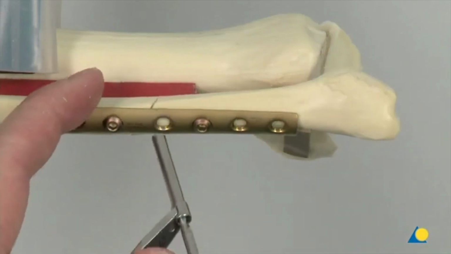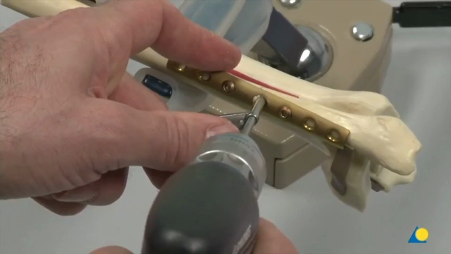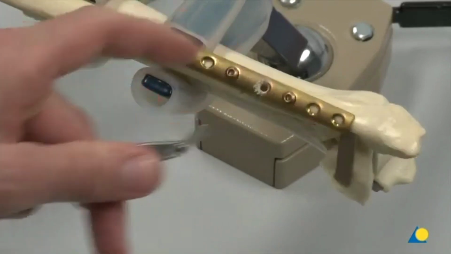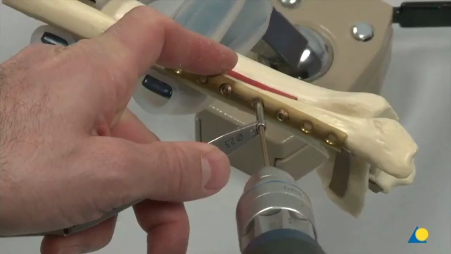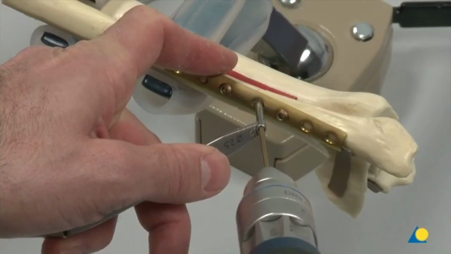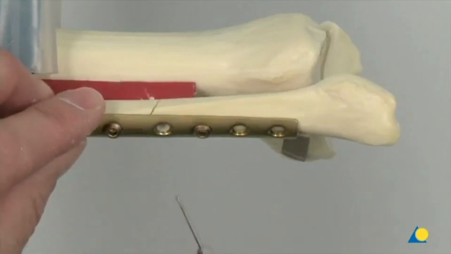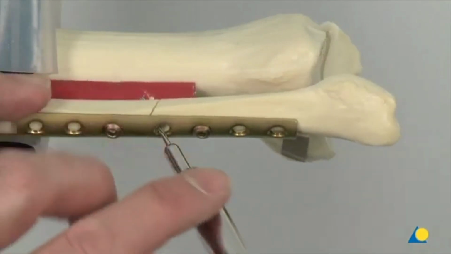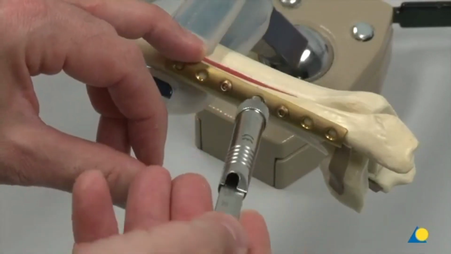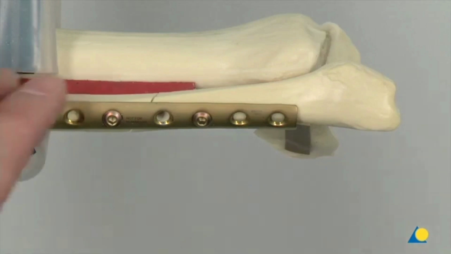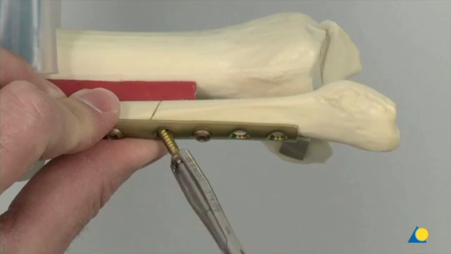The glide hole is drilled for lag screw insertion using the 3.5 mm drill bit and drill guide through the near cortex only. A thread hole is drilled through the opposite cortex using the 2.5 mm drill bit and drill guide. The required length of screw is measured using the depth gauge. The 3.5 mm self-tapping screw is inserted, functioning as a lag screw.